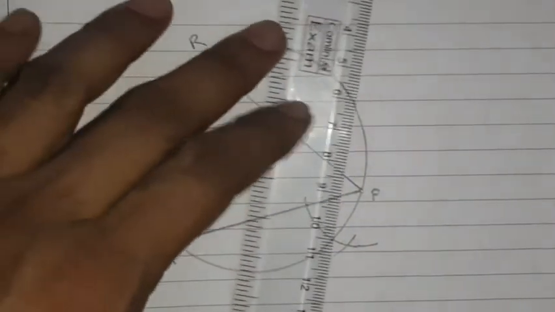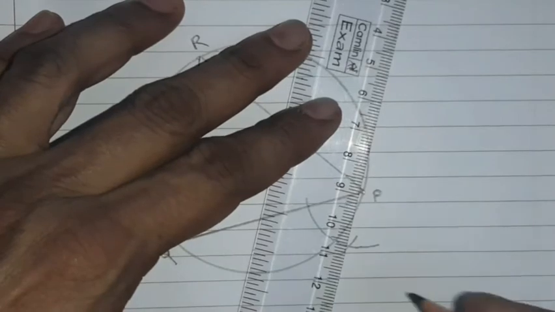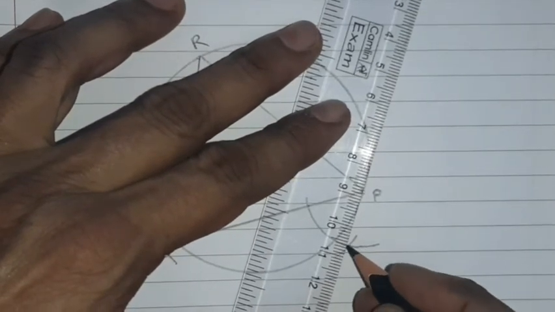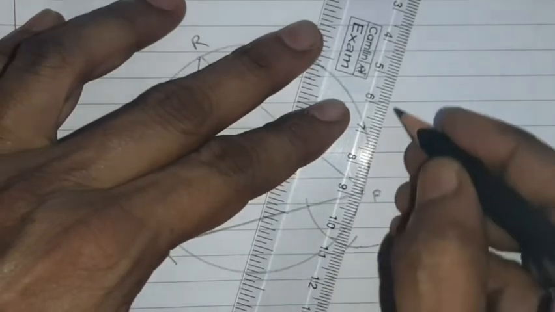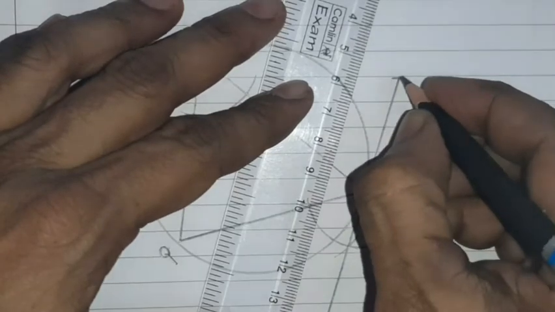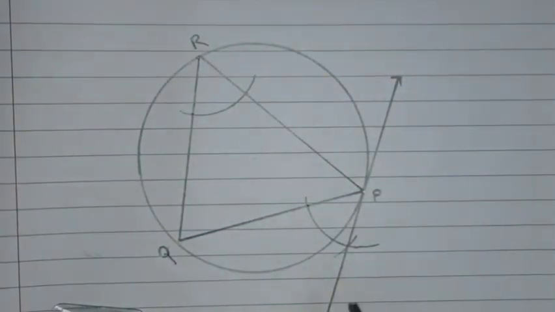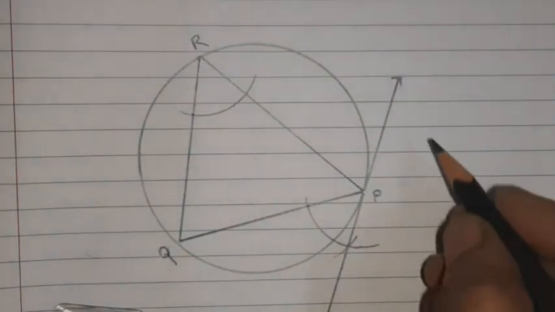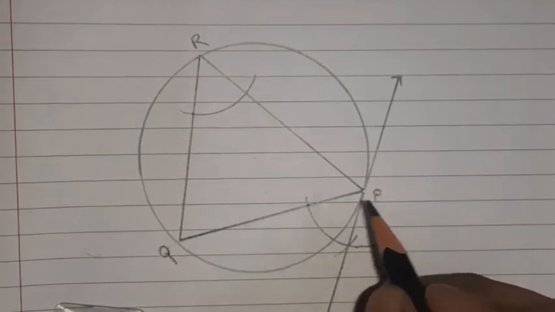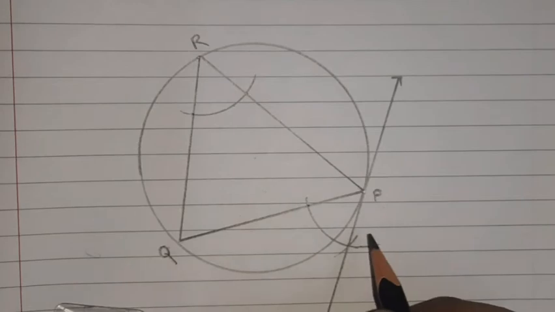Now join this point P with this intersecting point. Dear student, like this we have to join P with this intersecting arc, and this is a tangent passing through the point P without using the center of the circle.